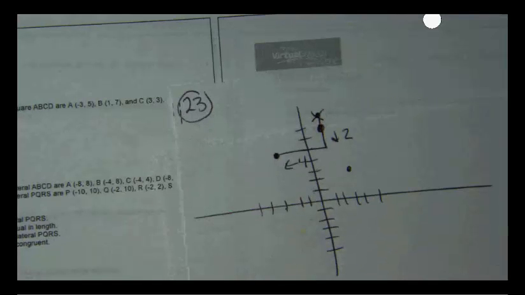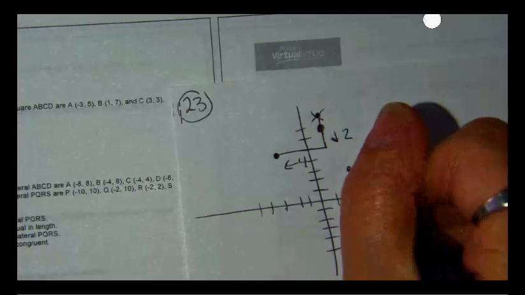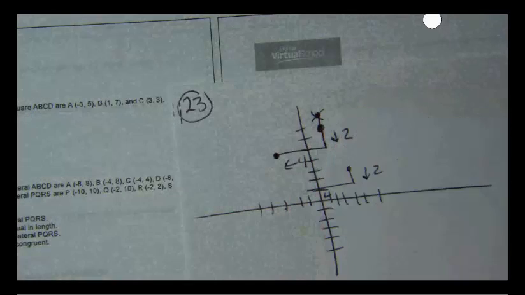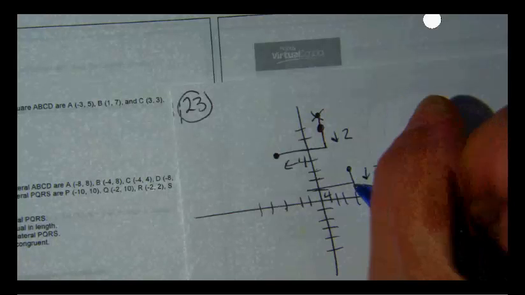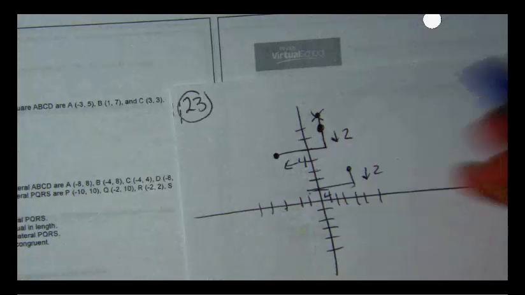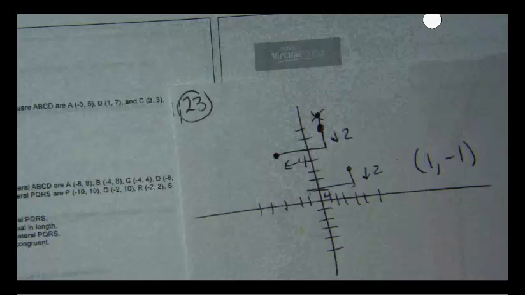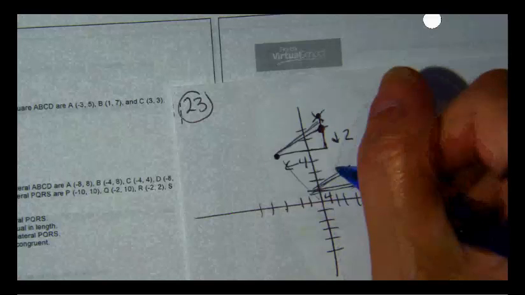So far, okay? Makes sense? I'm going from one point to another point. If I do the same thing here, I go down 2 and over 4. I was at 3. If I go down 2, I'm at 1. And then if I go over 4, I was at 3, I'm at -1. Because in a square, all the sides are the same length, right? So if you were to make a triangle between the points of a square, the triangles should match.